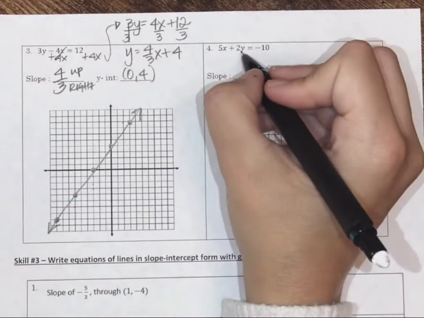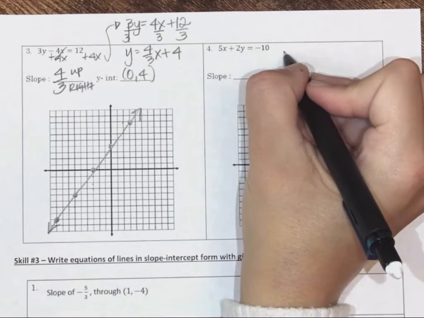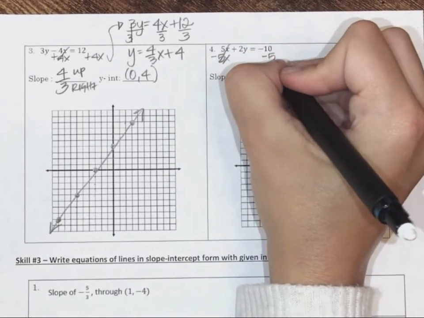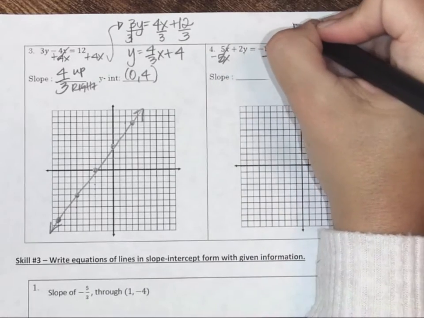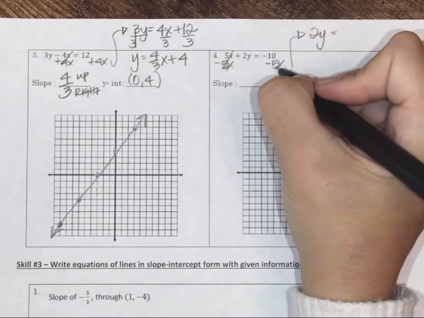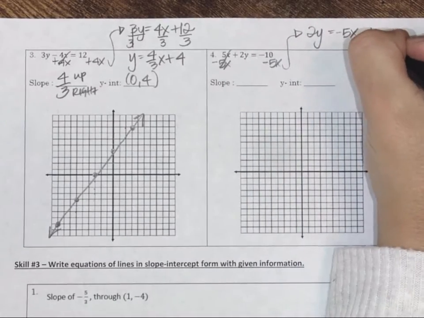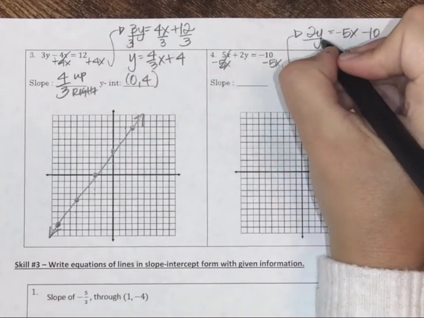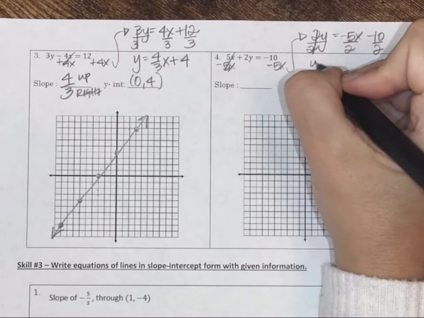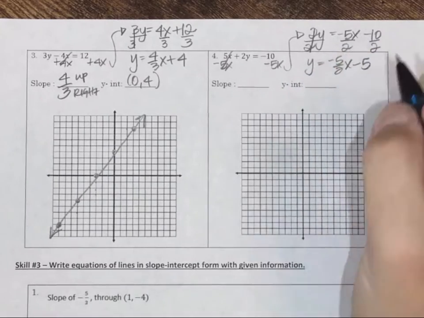Number 4, our term with the y is on the right side, but we need the term with the x to be on the other side. So I'm going to subtract 5x on both sides to do that. And then I'm left with 2y is equal to, we want the -5x. We want that first. That's the mx part. We want the -10 last. That's our y-intercept. And then we're going to divide both sides by 2 to get rid of that. And we get y equals -5/2 x minus 5.